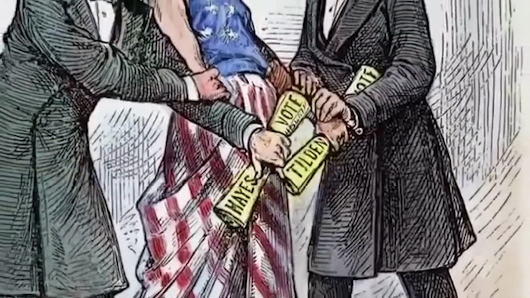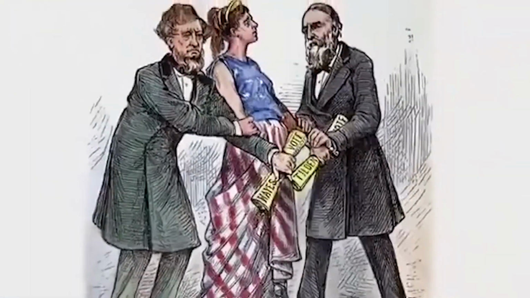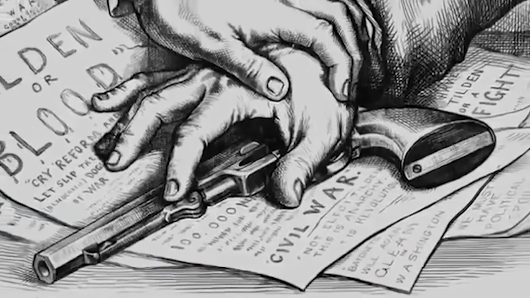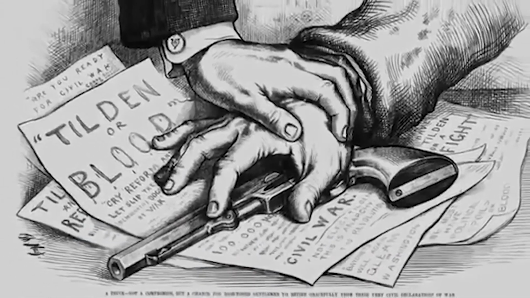The Democrats were so outraged by the fact that Tilden was not declared the winner that they began to rally their voters under the slogan "Tilden or Blood."